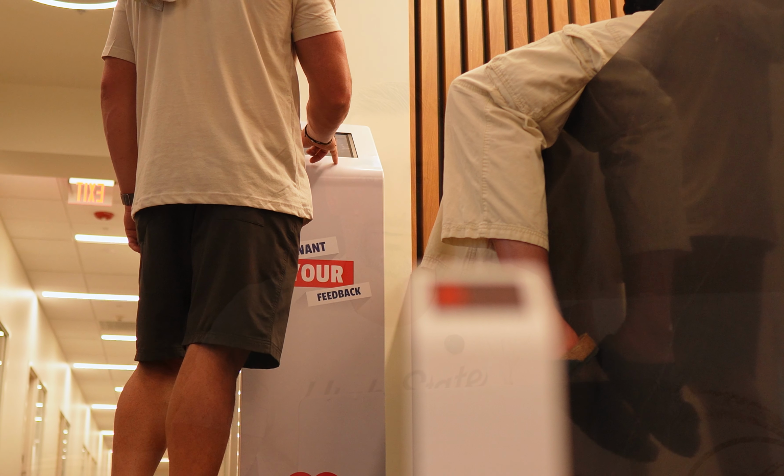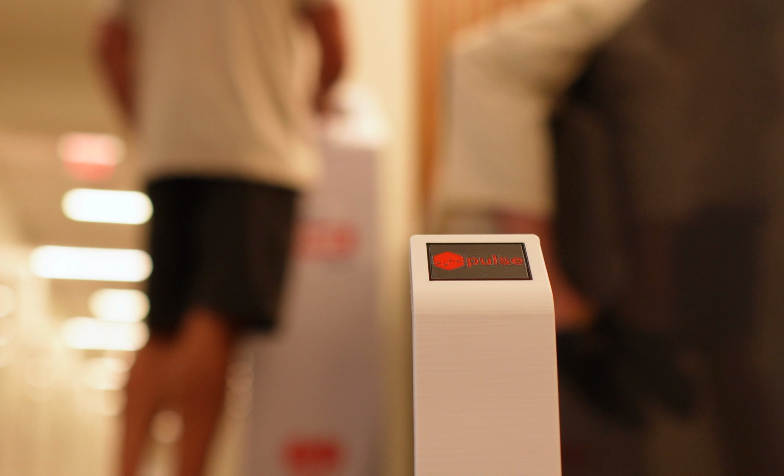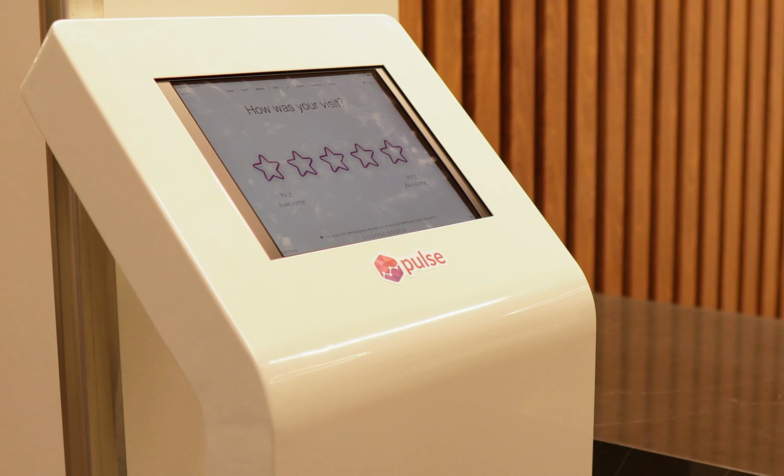I'm assuming if you're here, you know a little about Pulse for Good, but let me share just a brief summary of how this platform works. Pulse is a system designed to help you get feedback from the people you serve in a way that feels safe for them to be able to say things that are sometimes hard to say in other contexts.